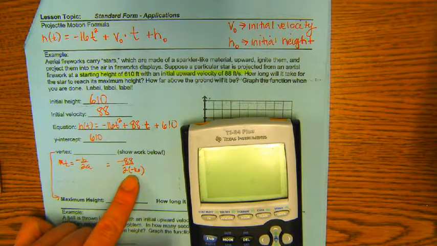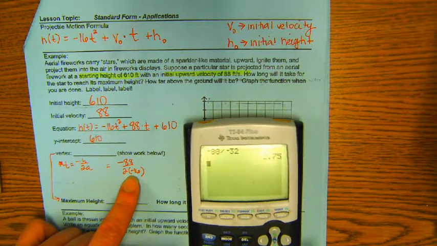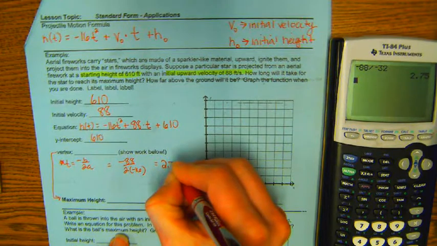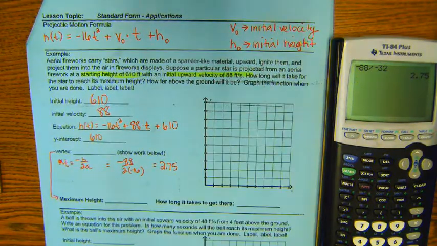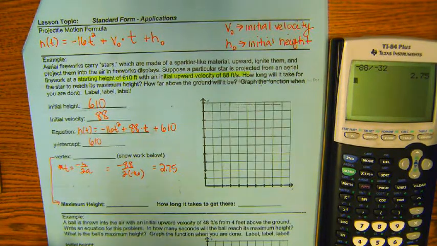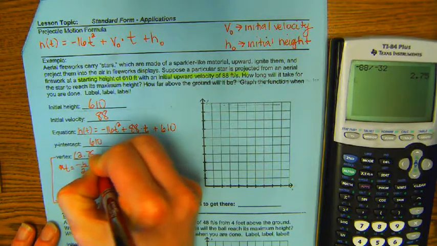Negative 88 divided by negative 32 is 2.75. What that means is it takes 2.75 seconds for this firework to reach its maximum height. So I'm going to go ahead and put that right here. 2.75. How do I find the y-coordinate?